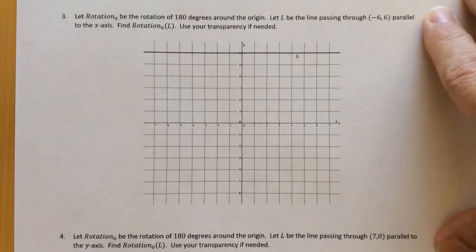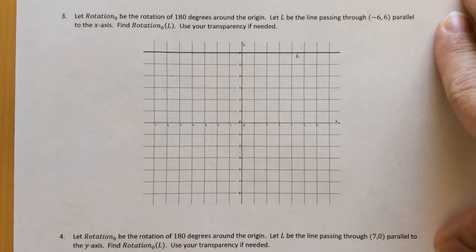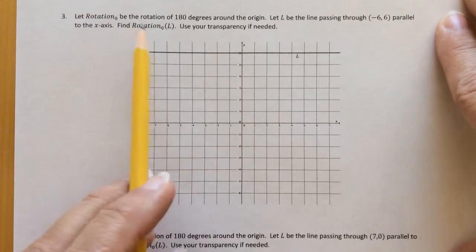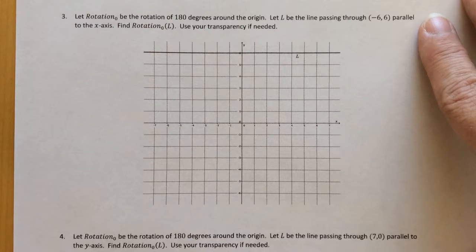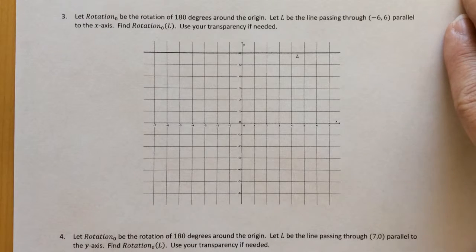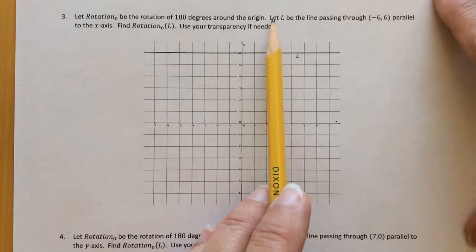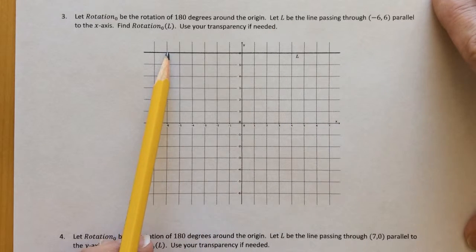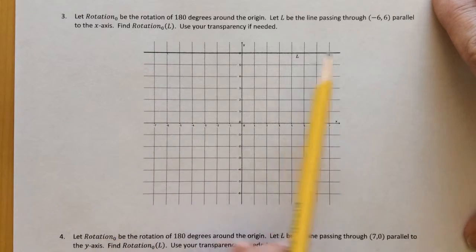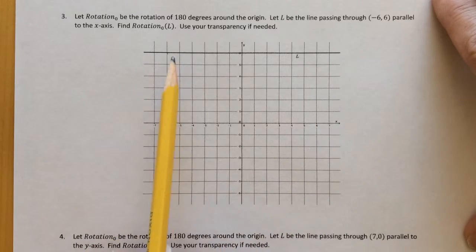All right, so we're going to look at exercise 3 now, which says to let rotation O be the rotation of 180 degrees around the origin. Okay, we're using this rotation a lot, around the origin, 180 degrees. So line L is the line passing through -6, 6, and parallel to the x-axis. So here's line L. It's drawn for you bold.